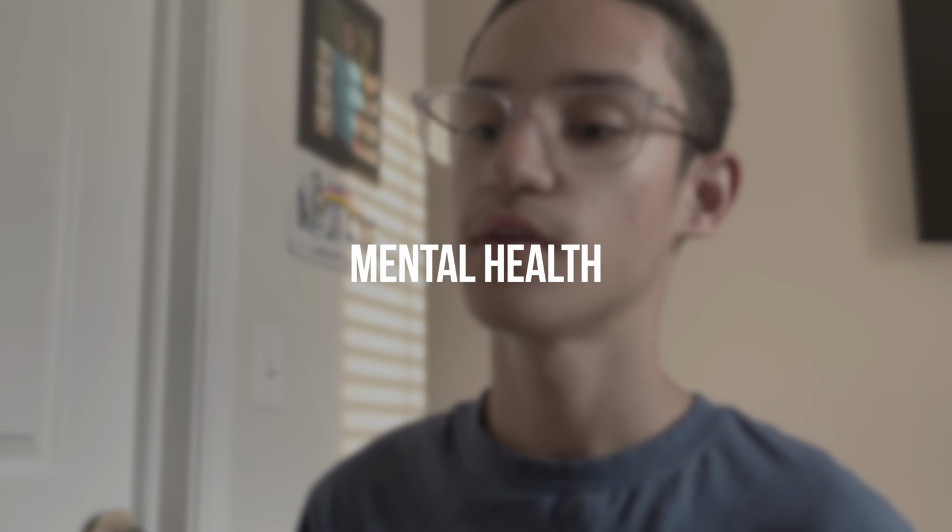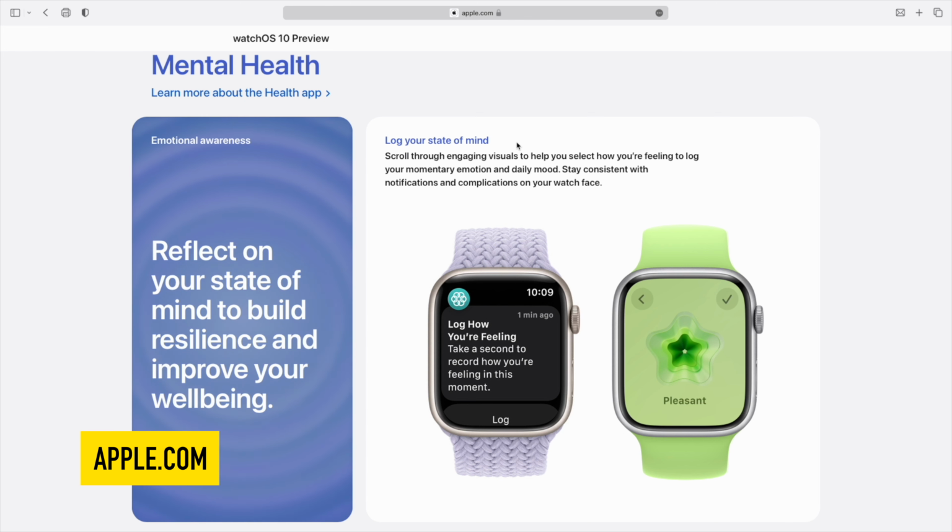Another thing Apple focused on was mental health. So one of the things they added was a feature called Log Your State of Mind. In the mindfulness app, you're able to log your state of mind and answer a couple little questions on your watch, so you can get a better idea on how you're feeling and how's your mental health state for the day. And along with this, they have some animations to go along with them, and it looks pretty nice. The event does provide more in-depth information on that, but overall, I think people will benefit from this feature being there. So it just keeps showing Apple's push for mental health and everything like that.